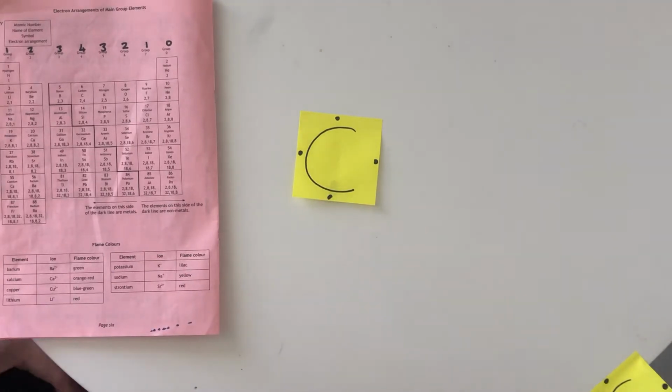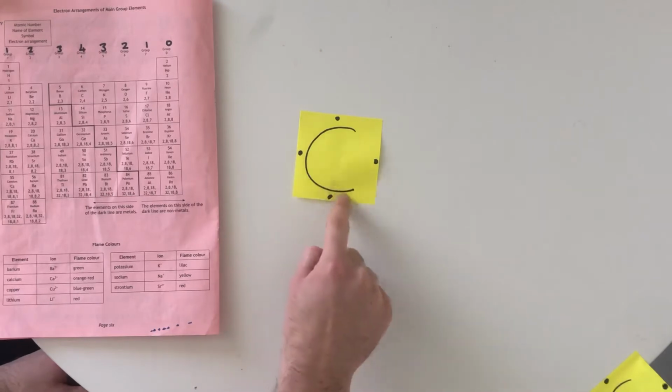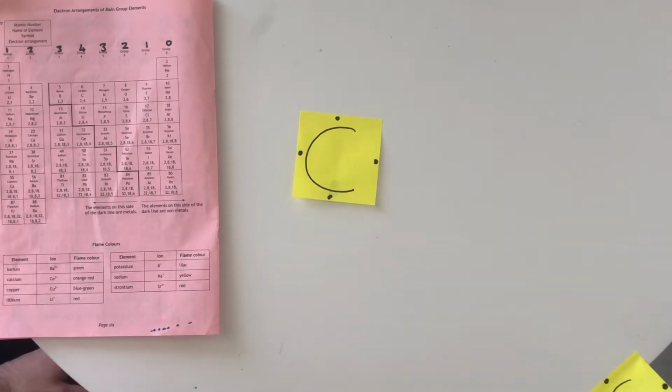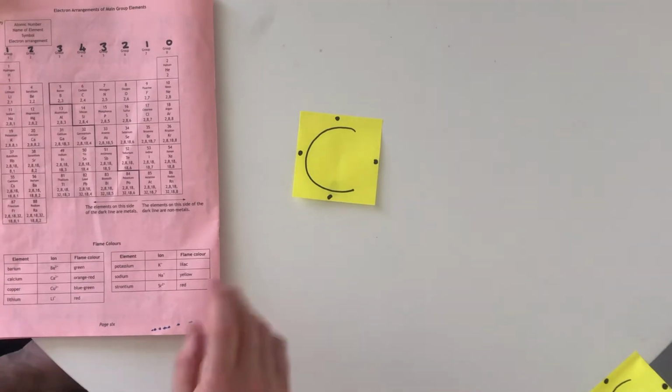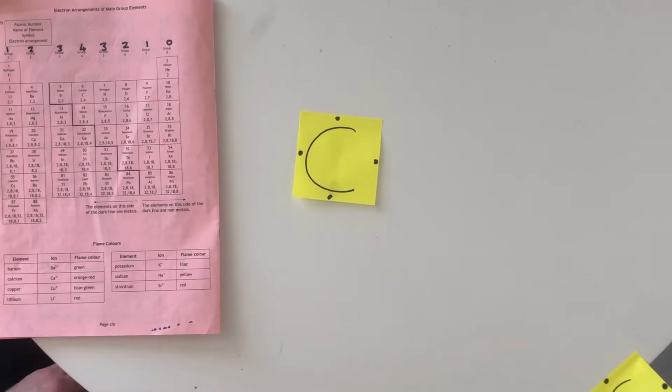Keep in mind, it wants to have 8 outer electrons. So where's it going to get it from? Well, because it's a non-metal, it's going to form covalent bonds with hydrogen. It's going to share electrons with hydrogen in order to achieve this stable outer electron arrangement. So it's got 4 outer electrons. It wants to have 8. Each hydrogen atom has 1 electron, so how many hydrogen atoms do we need to go from 4 to 8 electrons? So that would be 4.